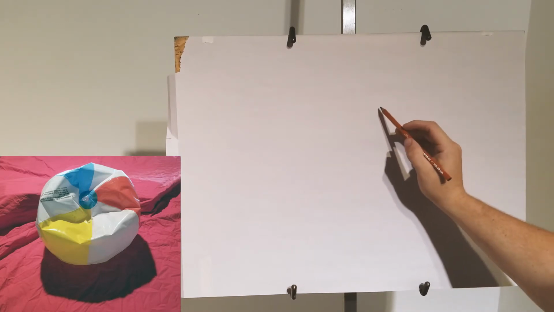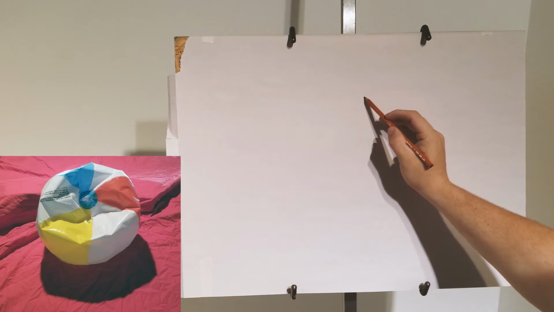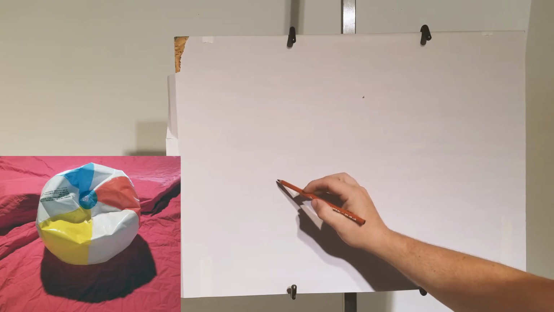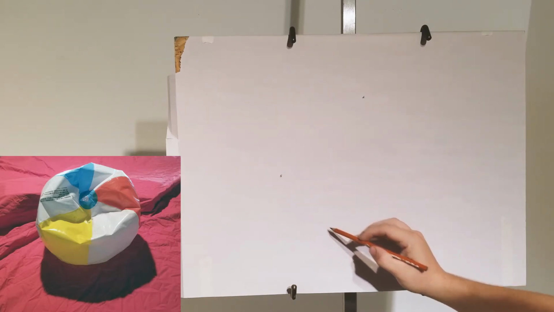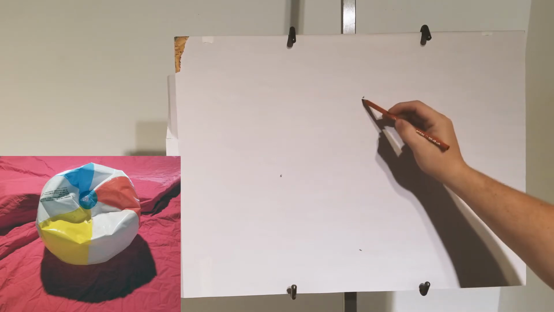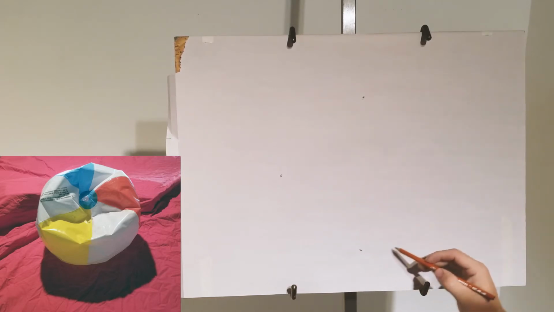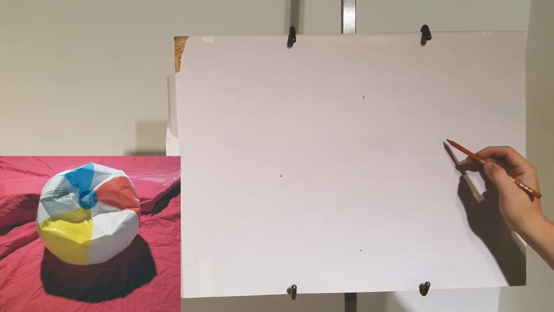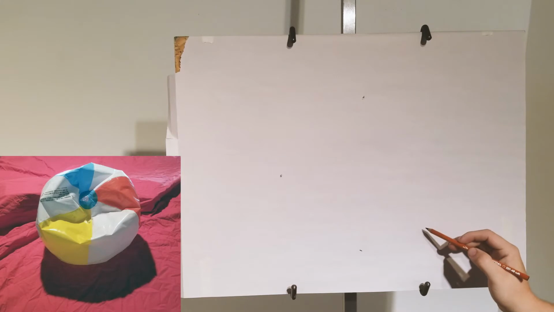I'm going to start off with a high point here. And then it looks like there's another peak where the weight of the ball bows out down here at the bottom. So I'm going to track that landmark. The bottom of my ball is just slightly to the left of where this top peak is. And then if I'm looking at that right side, I'm going to try to see if there are any other landmarks that I can pick up.